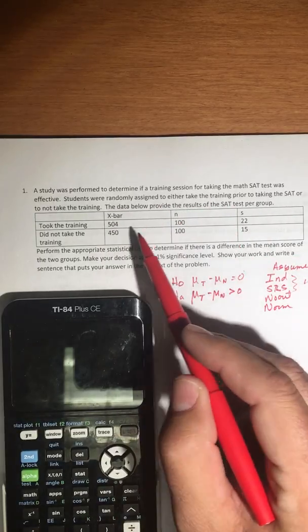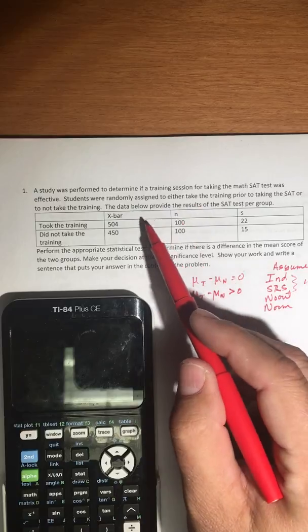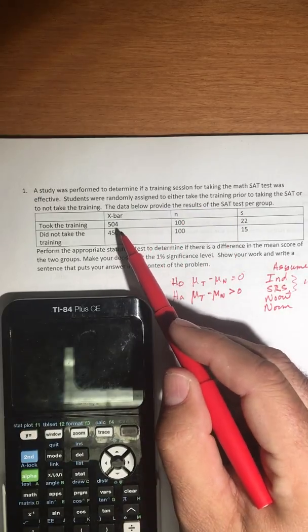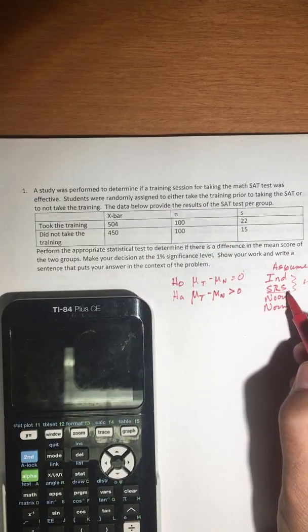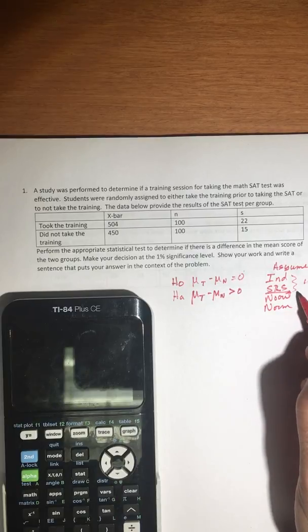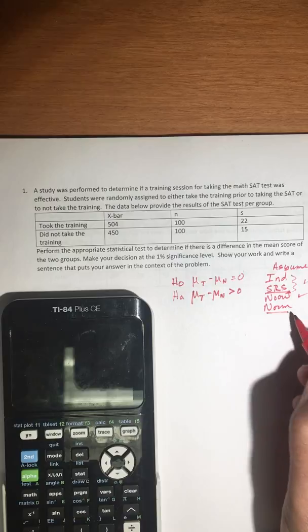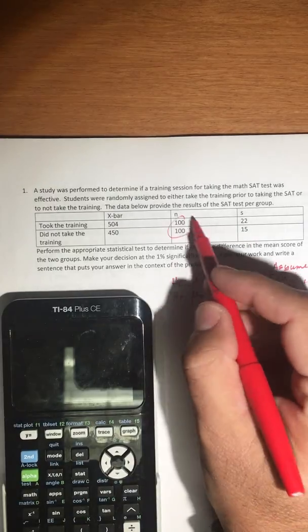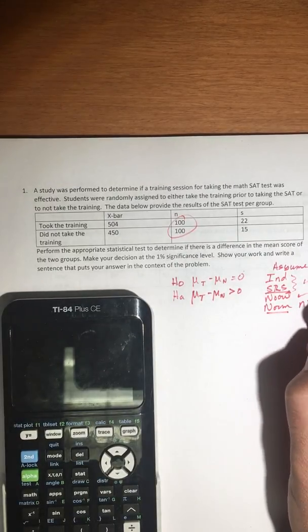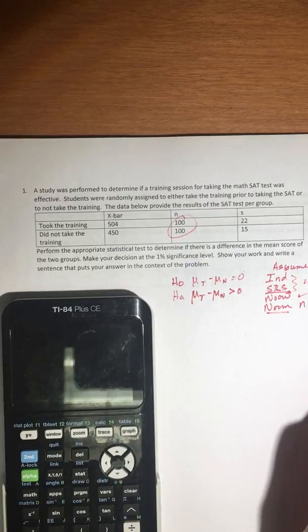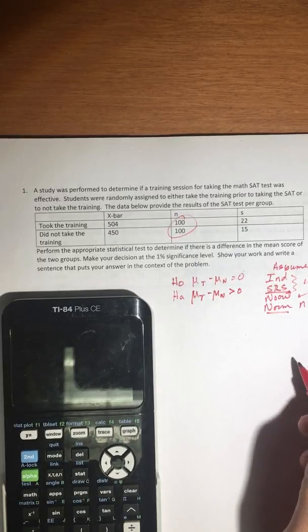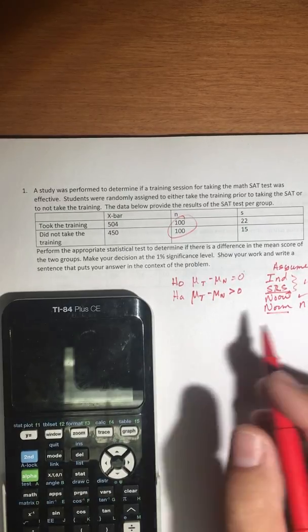they're probably volunteers, right? Because they took the training or they did not, but they were randomly assigned to the two groups. So we've got the randomness part of it. We don't know if there are any outliers, so we just have to assume that there aren't any. The normality assumption is valid because our sample size is so large and is greater than 25. Okay, so our assumptions are checked. So now let's just perform the test.